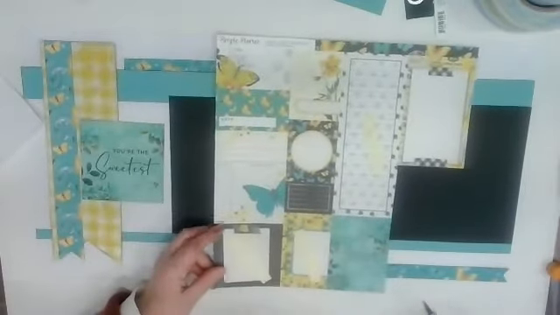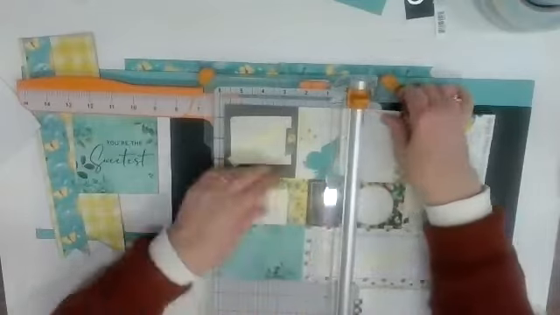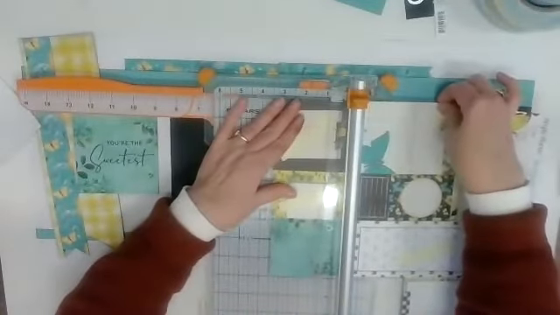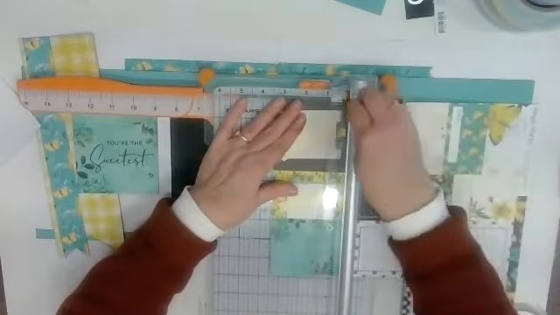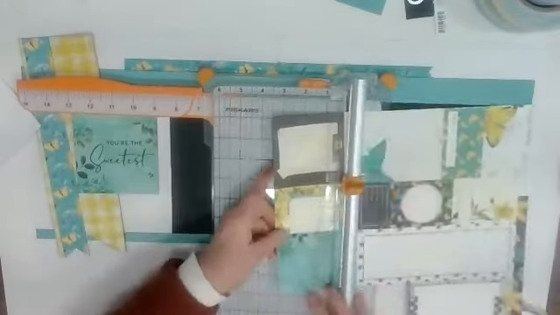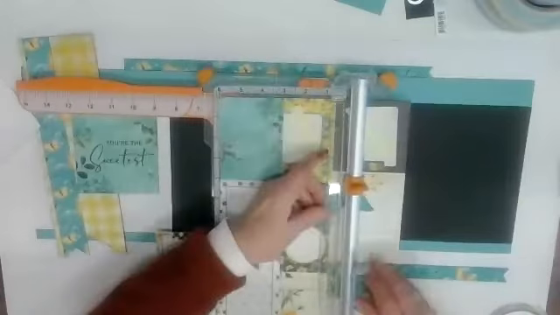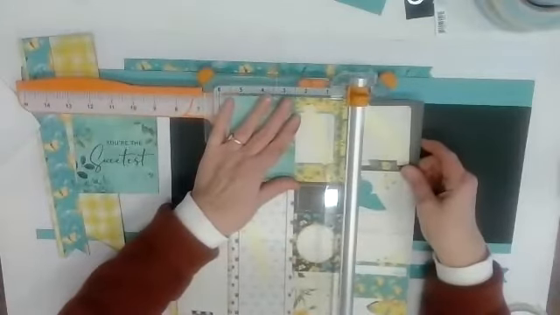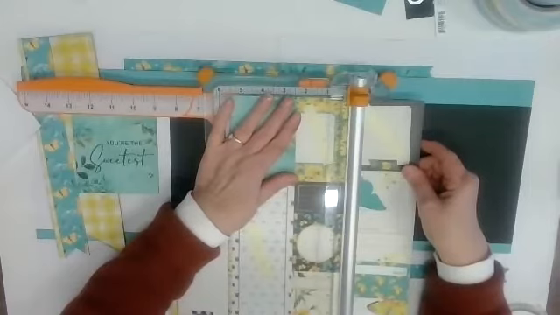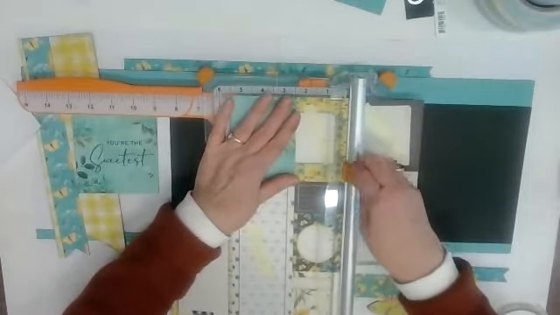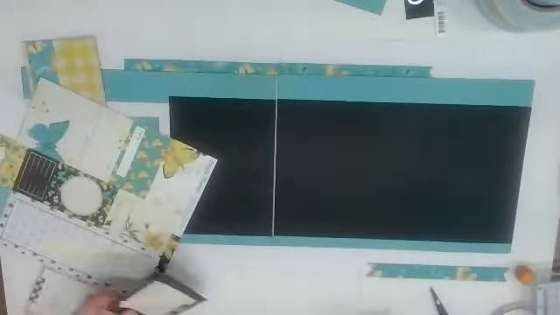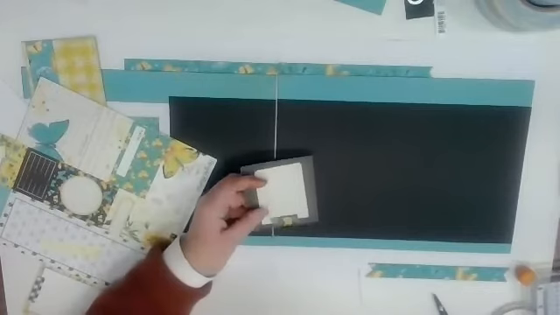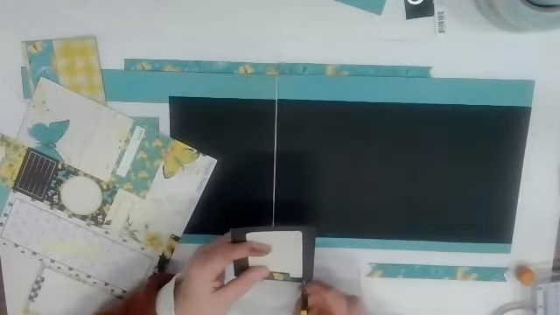So you can fussy cut that out. So I cut that one out like that, and then I fussy cut it by hand.